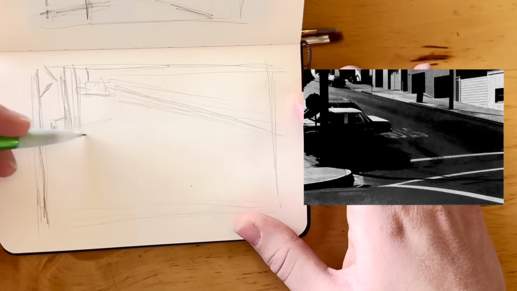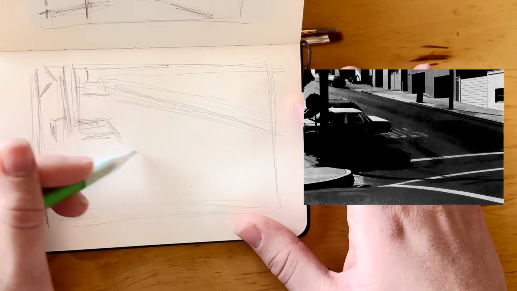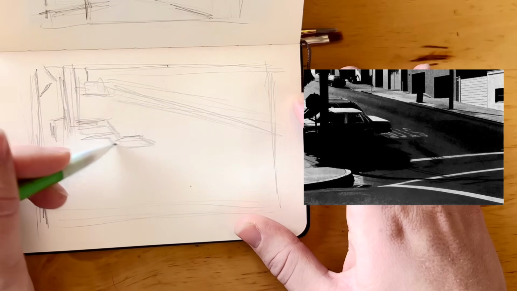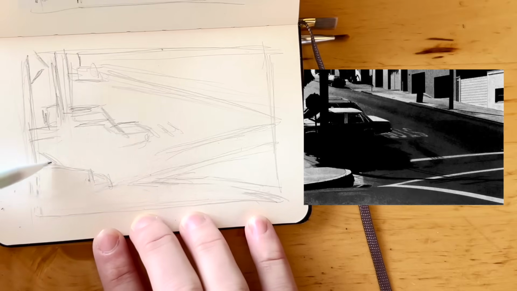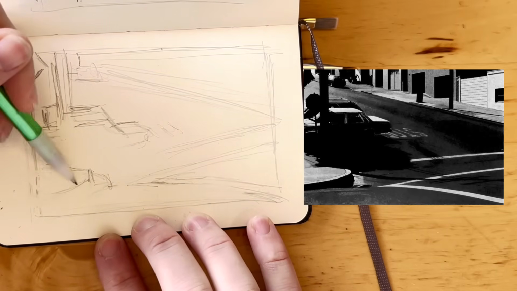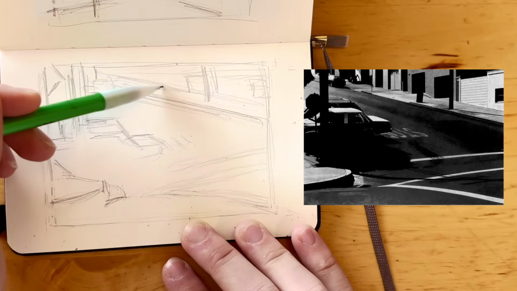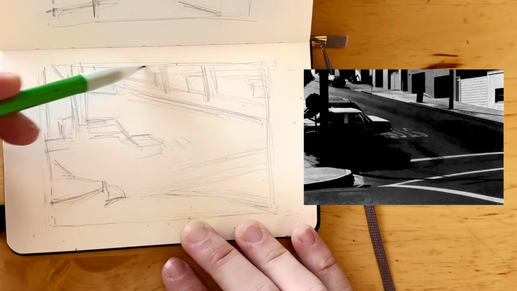As I'm doing this, I'm squinting a lot, and the squinting really helps to blur a lot of the smaller details so that I can focus on the main major shapes that I'm seeing in the image. Especially with this pencil sketch right now, I just want to get out where those major shapes are, like the diagonal of the street or the bright highlights of the car or the highlight on the curb. I just want to mark out where these are to help give me some anchors when I start painting.